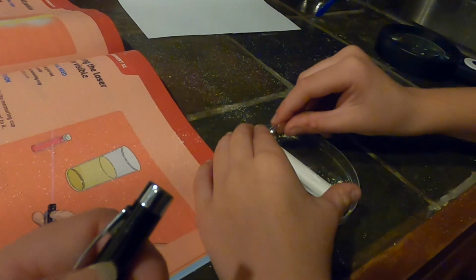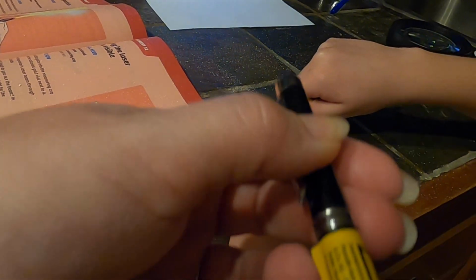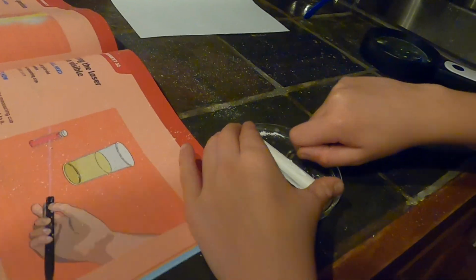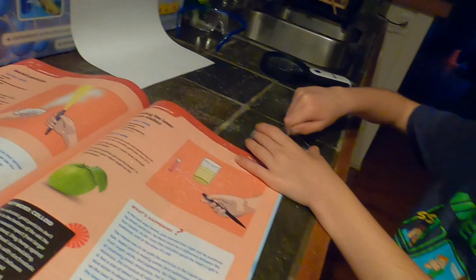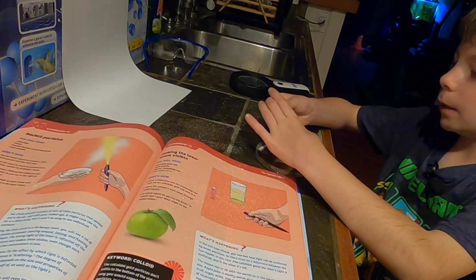All right, so we can try. So it said to do it with... Actually, maybe blow it, and then I think we're going to turn this other light off. I think we'll see it better. Are you ready for a blow? Blow gently.